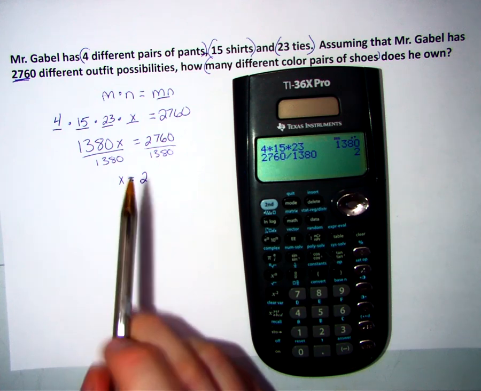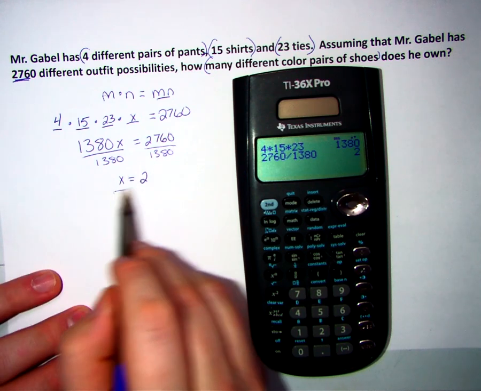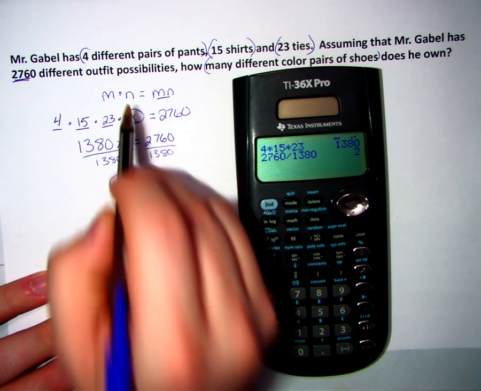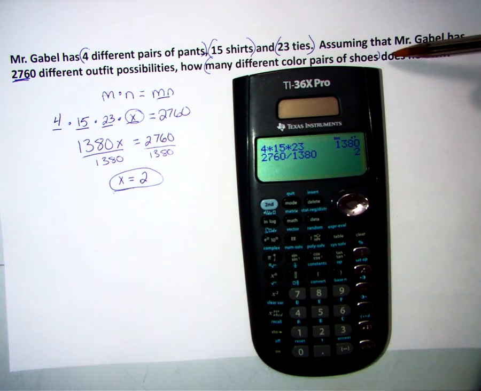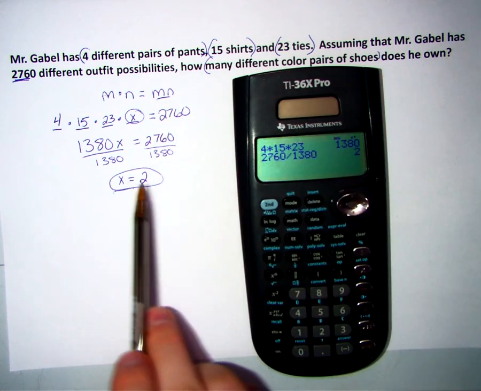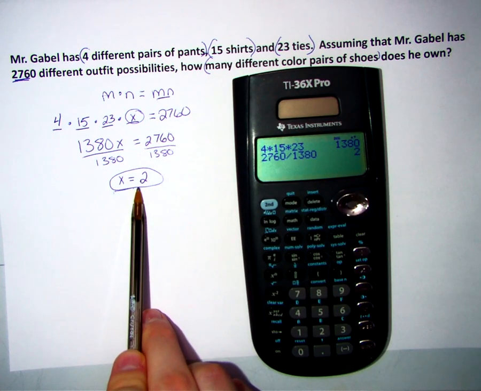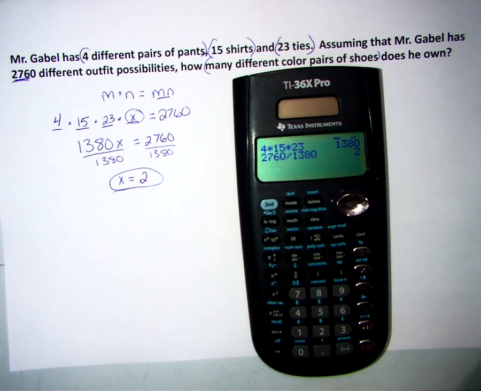So we've got to figure out, what does that mean? Our x value, which we substituted up here for one of our events in the possible outcomes, means that we have 2 possible outcomes for whatever that event was. That event was, how many different color pairs of shoes do I own? Well, Mr. Gable owns 2 different color pairs of shoes.